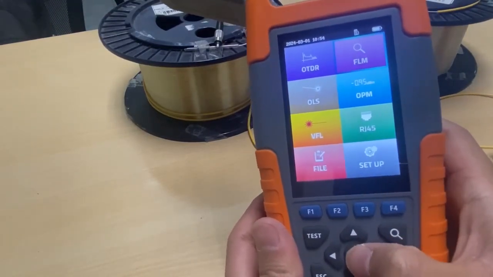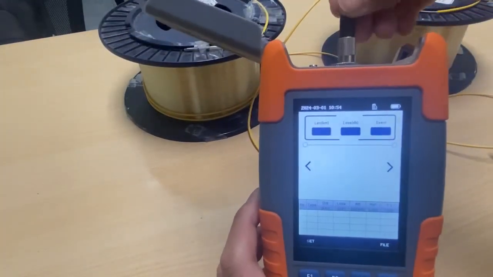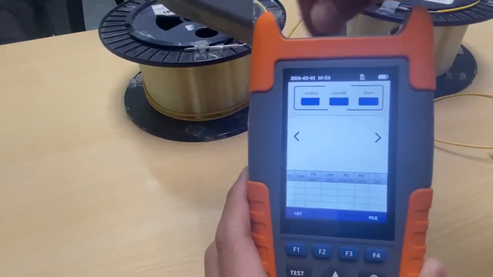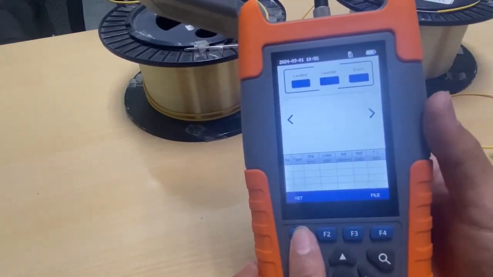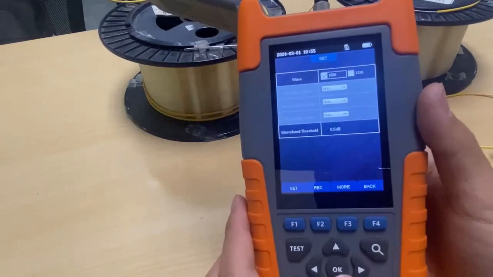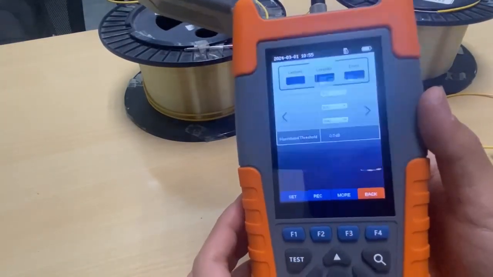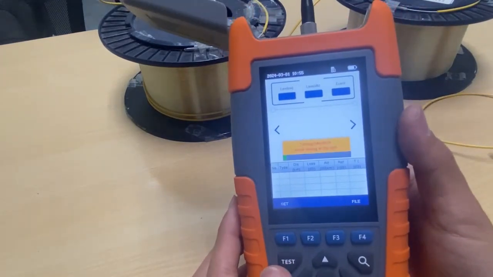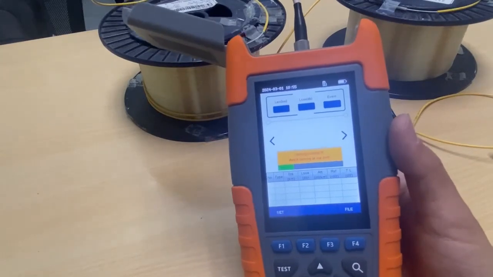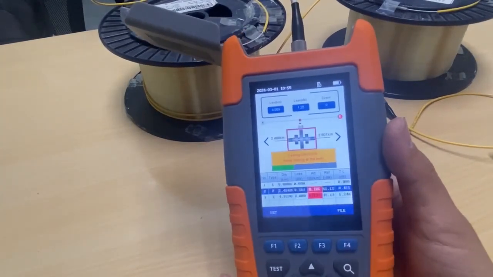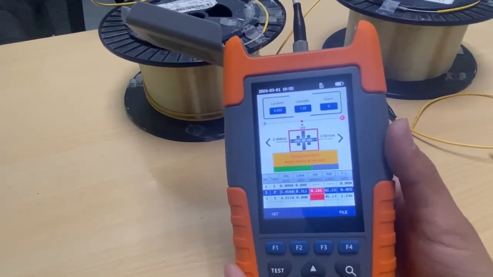And here is the fiber link map function. We can do the test again. In this mode, do not set anything. Just select the wavelength, 1550 or 1310, and we can do the test. The test result is displayed as icons, not the OTDR trace. So it will be simpler and more convenient for new users.